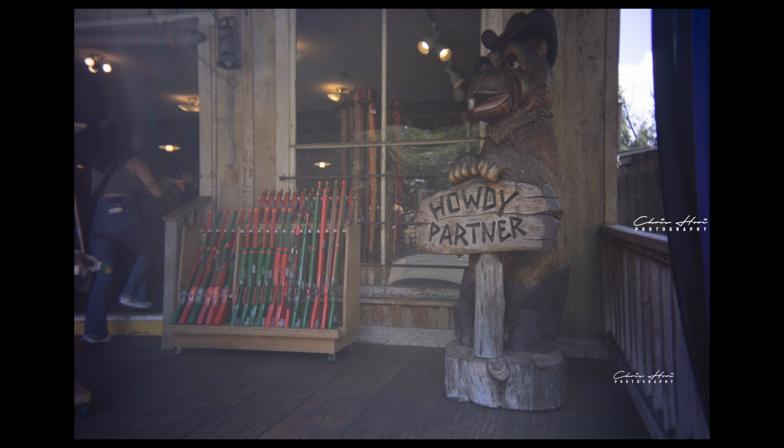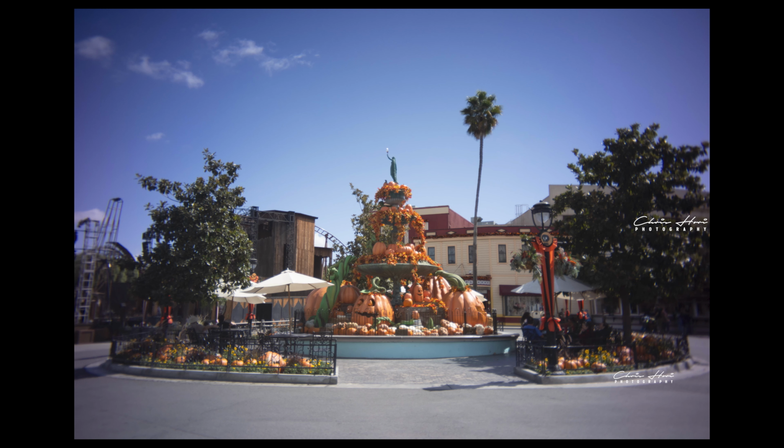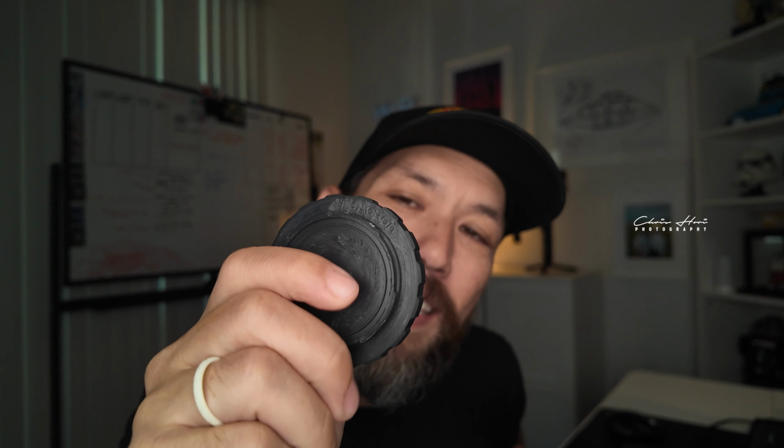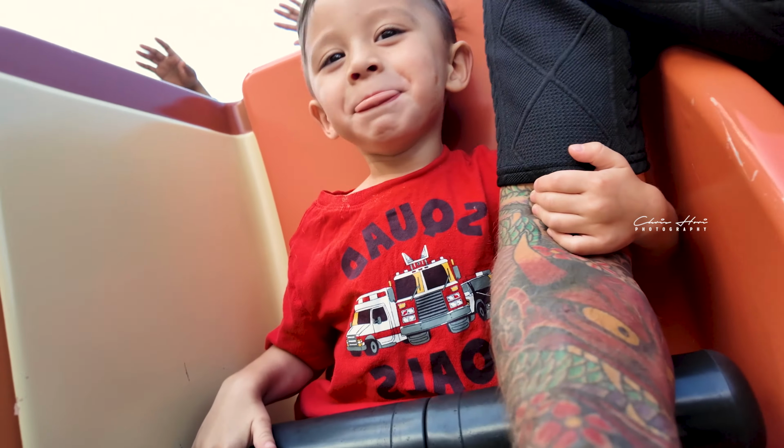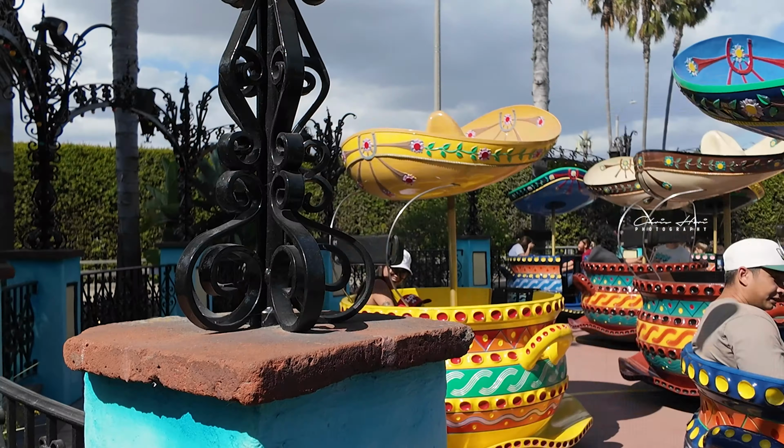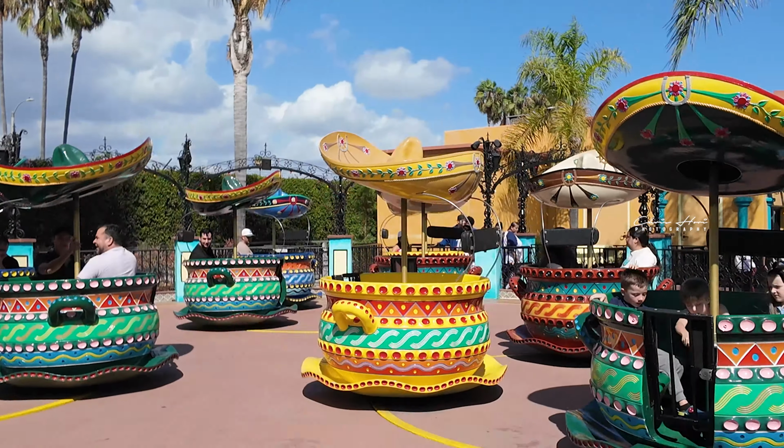I was just there to capture the vibe, the day, and the experience of me and my family hanging out at Knott's. And to be honest, having a very simple, lightweight lens to put on my camera, I can just enjoy the afternoon. I can be present. I don't have to worry about anything because I just point and shoot this thing, and it is what it is. It's so refreshing and it's so fun.